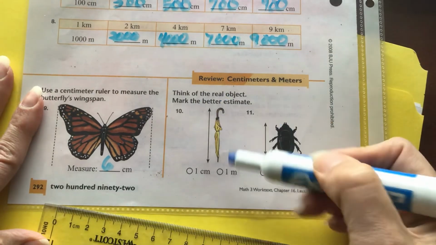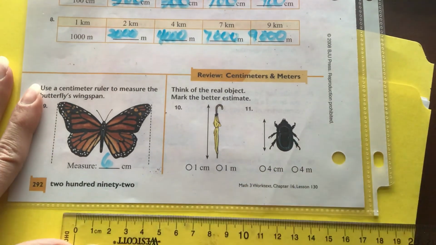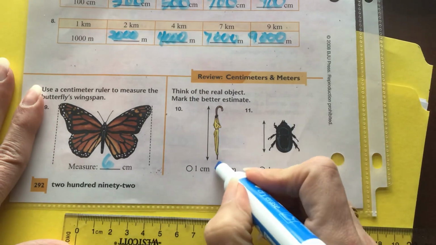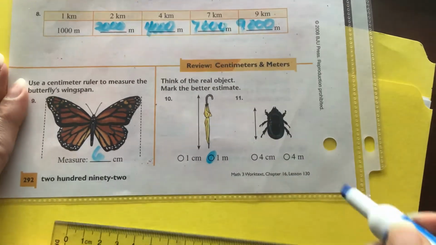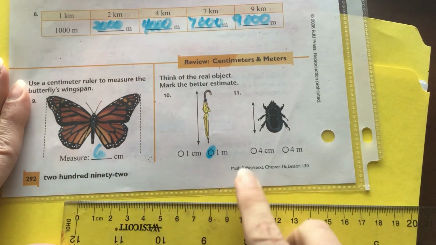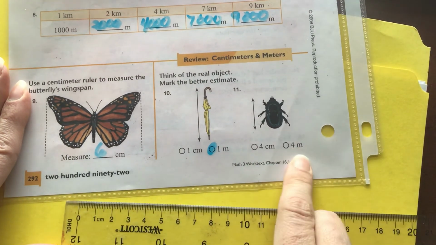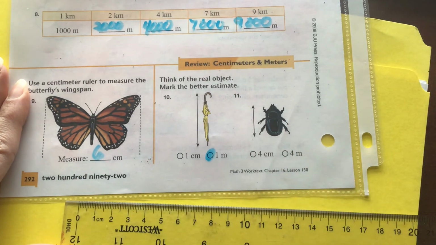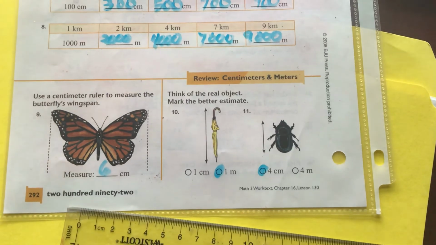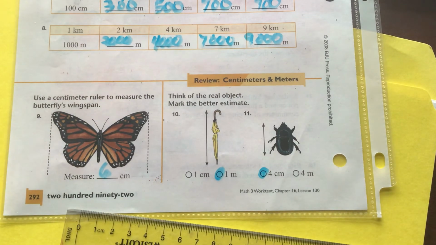If I was measuring an umbrella, is an umbrella going to be 1 centimeter or 1 meter? 1 meter, good job. And what about a bug? Would it be 4 centimeters or 4 meters? Remember, meters are those big sticks. I certainly hope it's only 4 centimeters. A bug that was 4 meters, that would be huge. Okay, so hopefully that was easy. It didn't take you long.